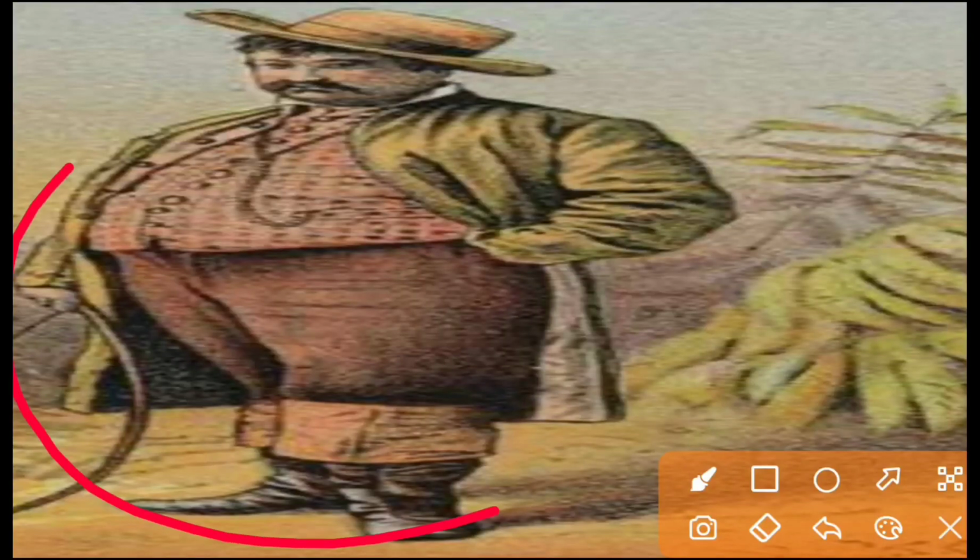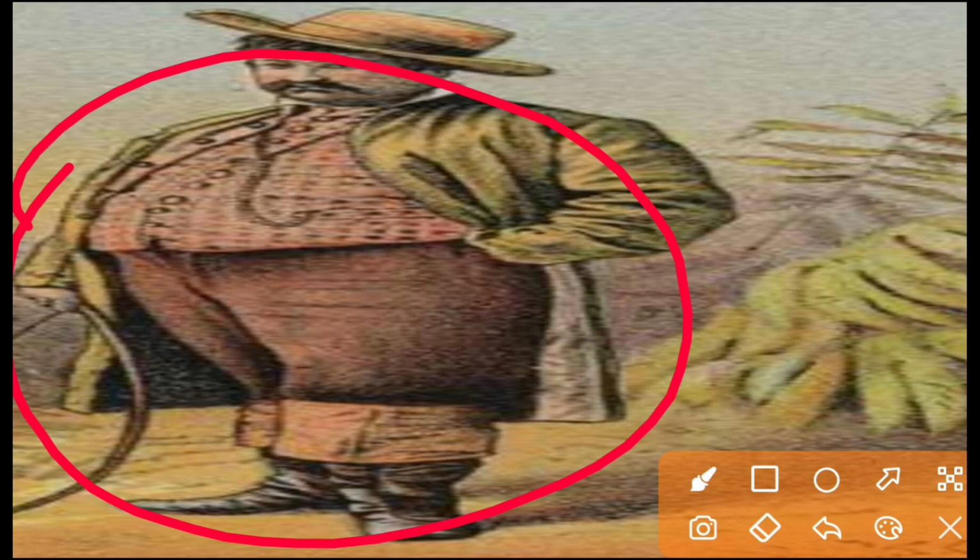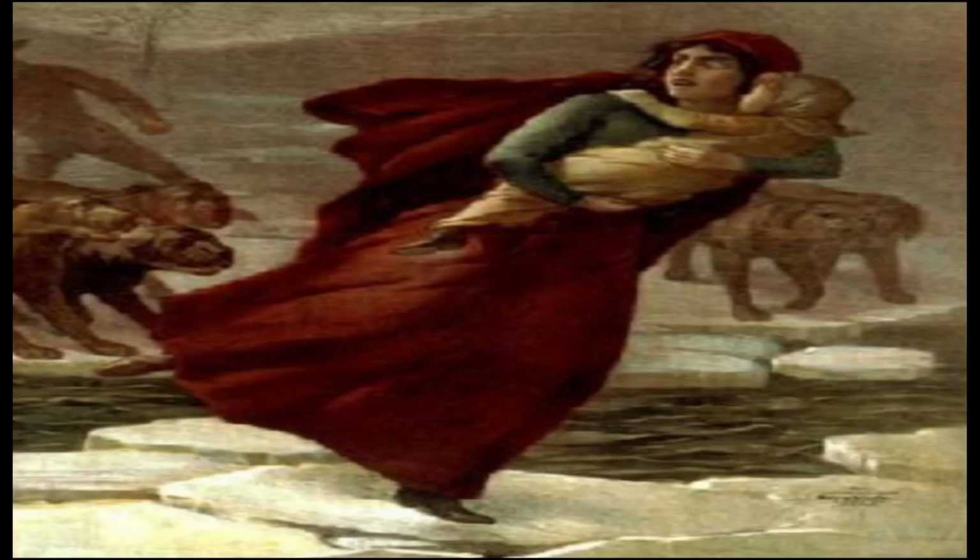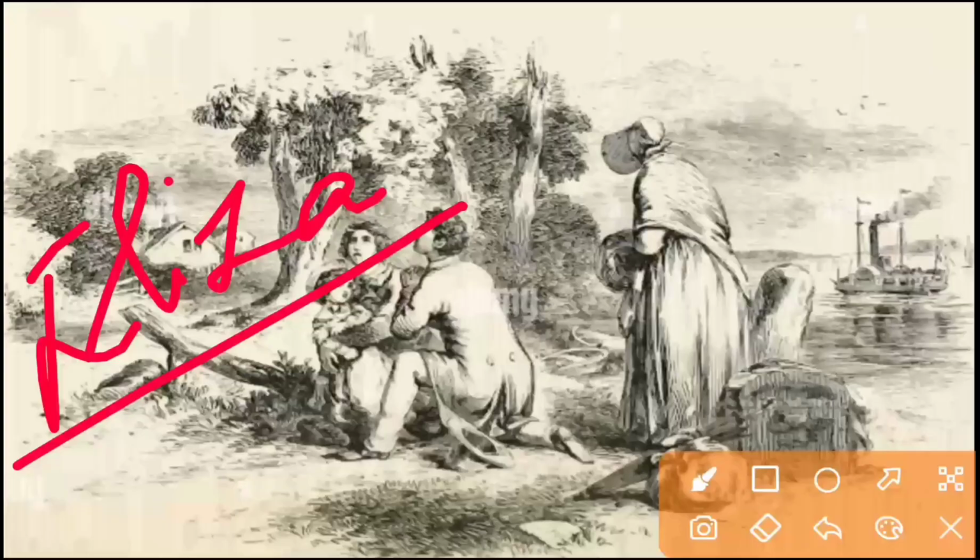This particular man is Haley, who is a slave trader. When Eliza is running in order to free herself from slave traders, in the meantime this man, Haley, comes and decides to capture her again, but she miraculously escapes by crossing the Ohio River, which is a boundary separating Kentucky from the north.